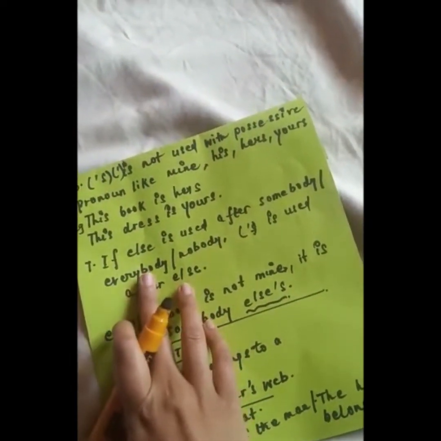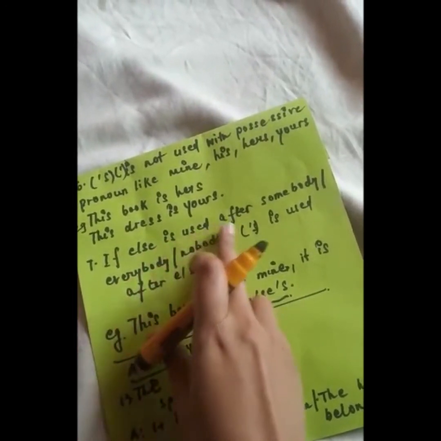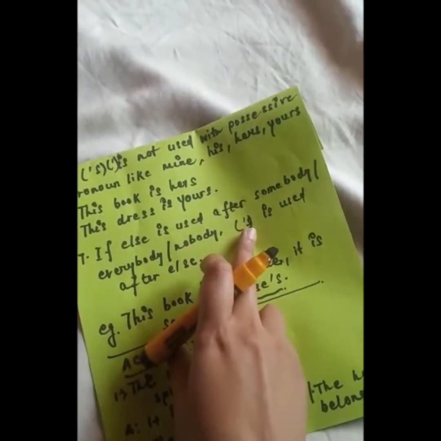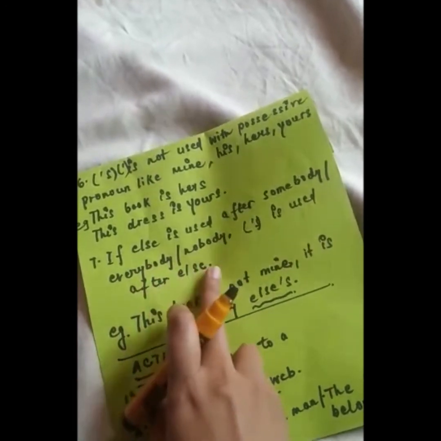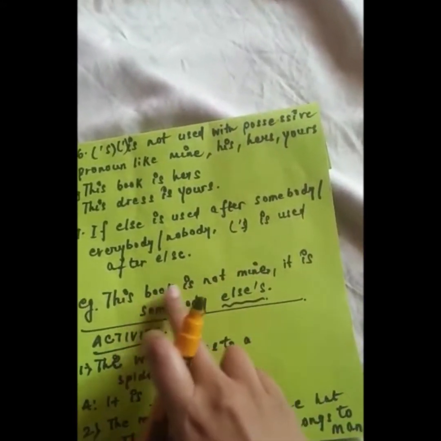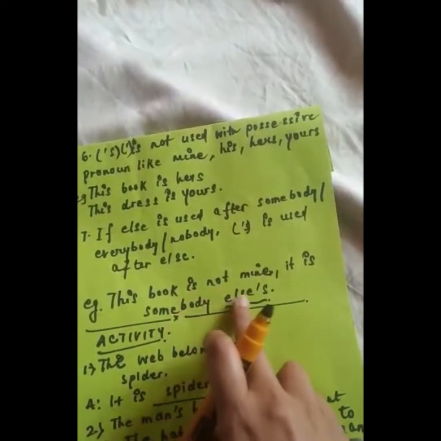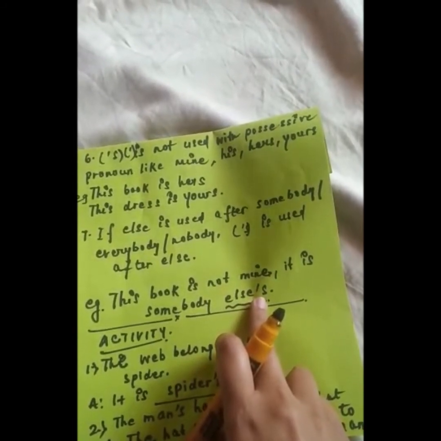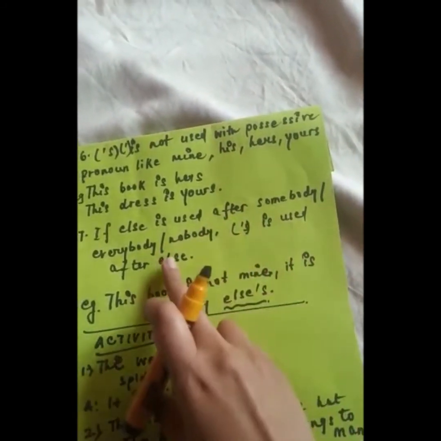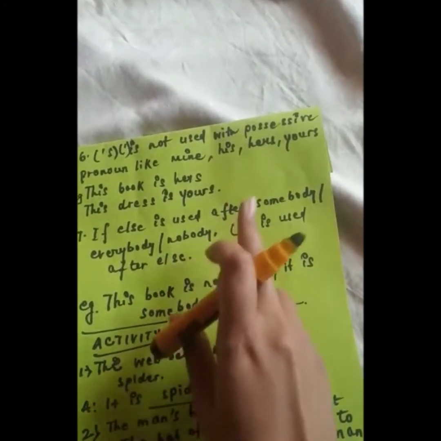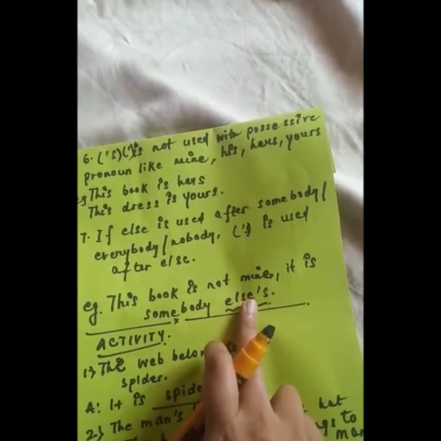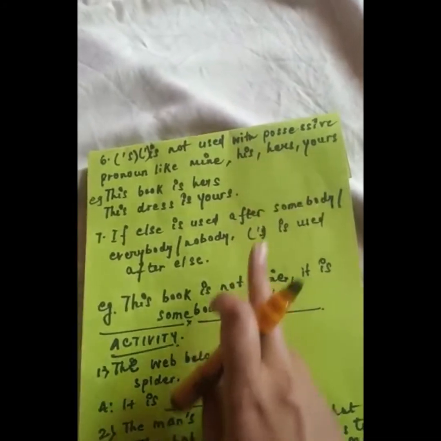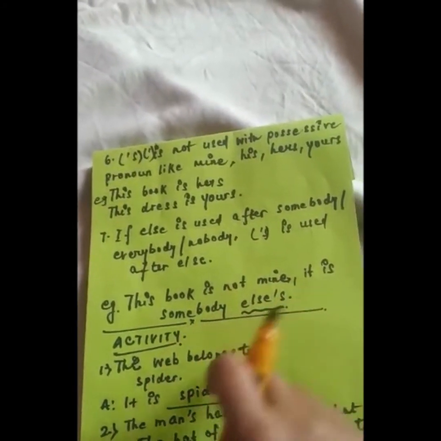The last rule is, if else is used after somebody or everybody or nobody, apostrophe s is used after else. For example, this book is not mine, it is somebody else's. After else, according to the rule, we add apostrophe s. So whenever somebody, everybody, nobody is there and after that else is given, we add apostrophe s to else. I hope all the rules are clear to you now.